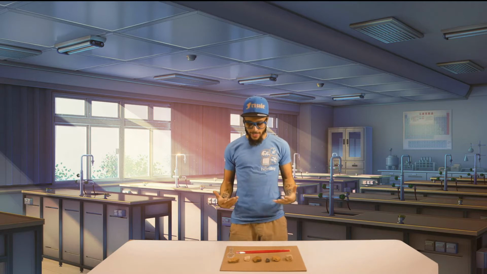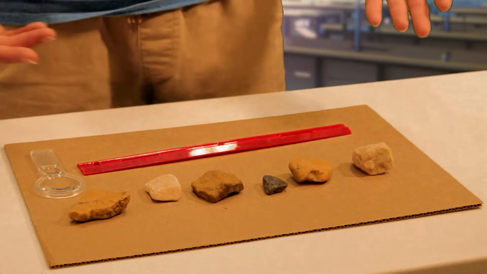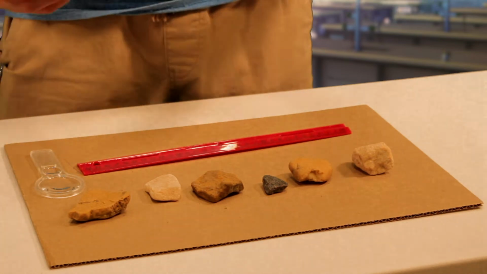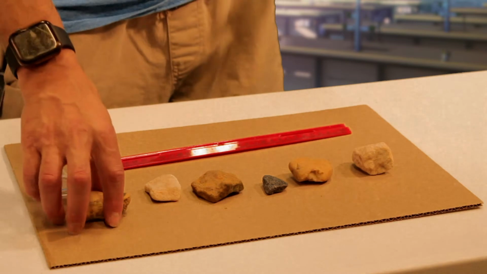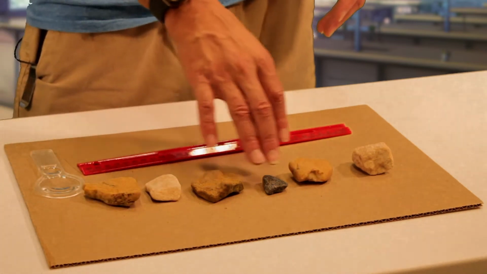So, what we got here, I've got 6 different rocks here. They all have a lot of different properties. Properties are things that make up the rock. We'll get into that a little bit later, but I've got a bunch of rocks here, right?